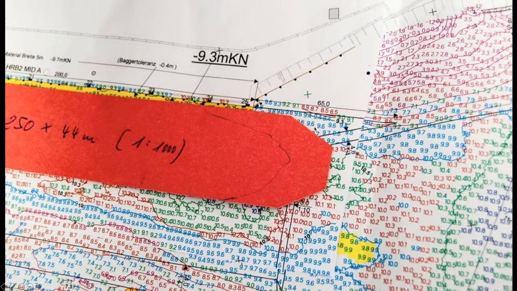And you can see, well, if we stay with this 10 meters depth, this is too shallow here. We cannot take that route. That would be okay, 10.5 meters, 10.2 meters, that would be okay. And maybe if we just move a bit to the south, then we can do our maneuver.